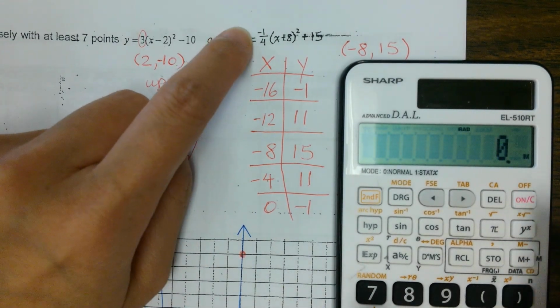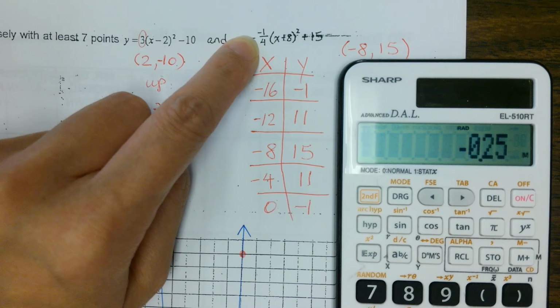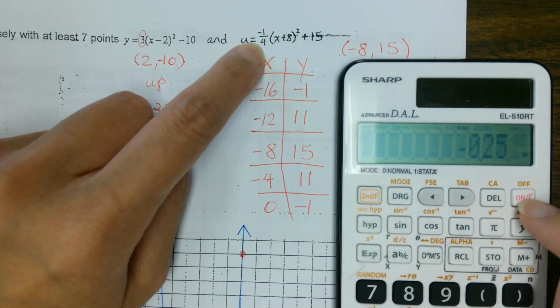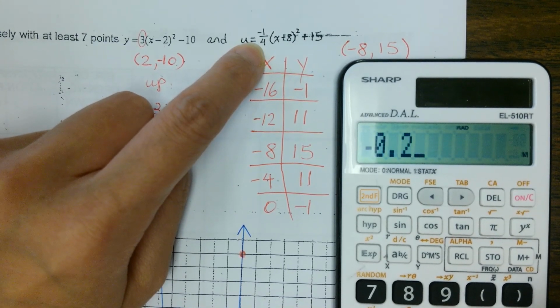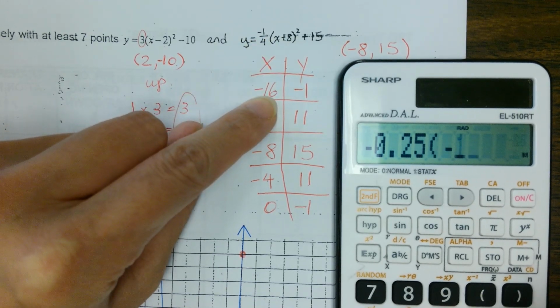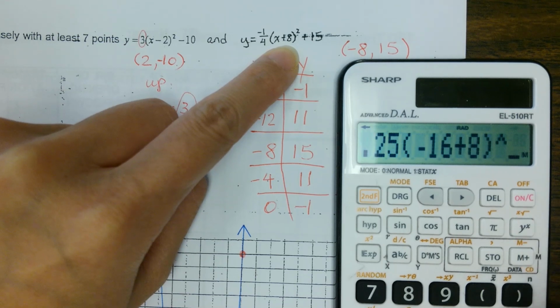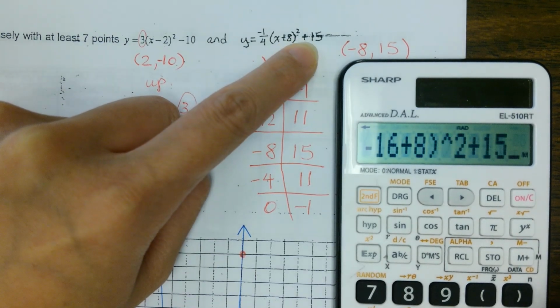-1/4 is just the same as -1 divided by 4, which is -0.25. So -0.25 bracket, I'm going to sub in -16. -16 plus 8, close the bracket, square it, plus 15.